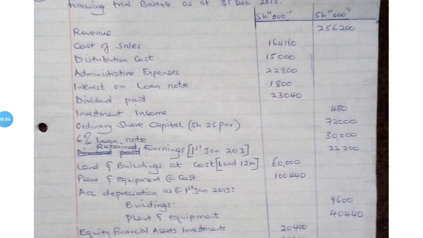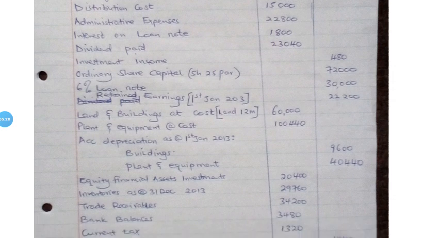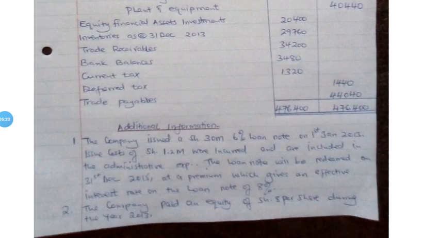Then you do your adjustment for each of them. We see which one is affecting what, and from our additional information, that is where we read our adjustment. So we can start from note number 1. We see whether it is affecting any of our items.